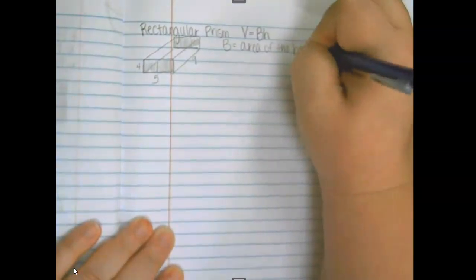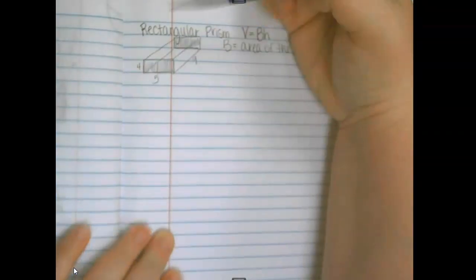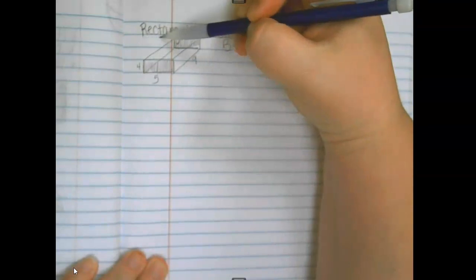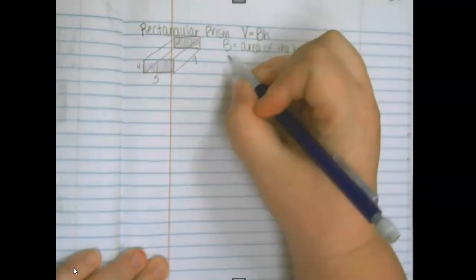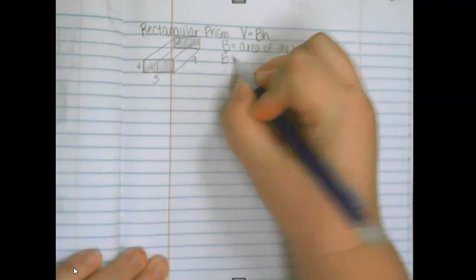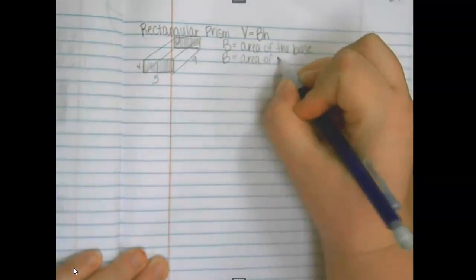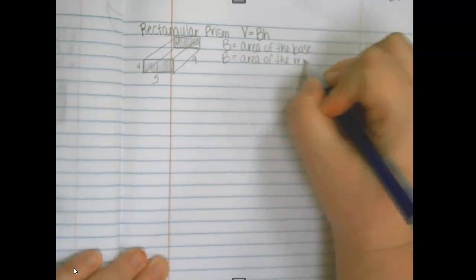So I need to decide what's the shape of my base. Two ways to know that. A, look at what you shaded. Second of all, it's this first word, rectangular. So we're going to be finding the area of the rectangle because that's my base.